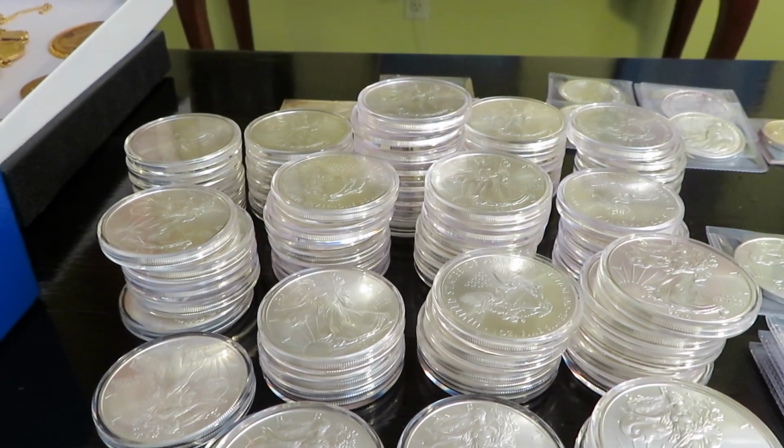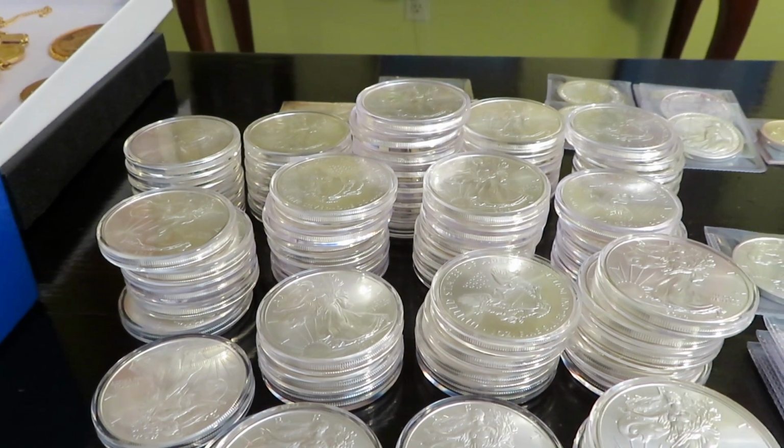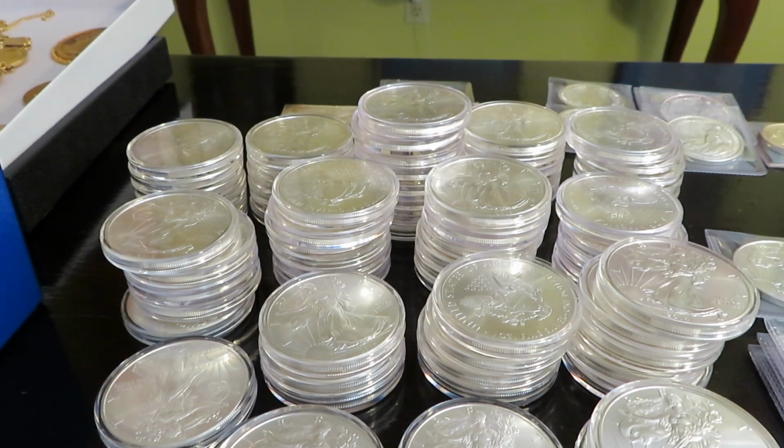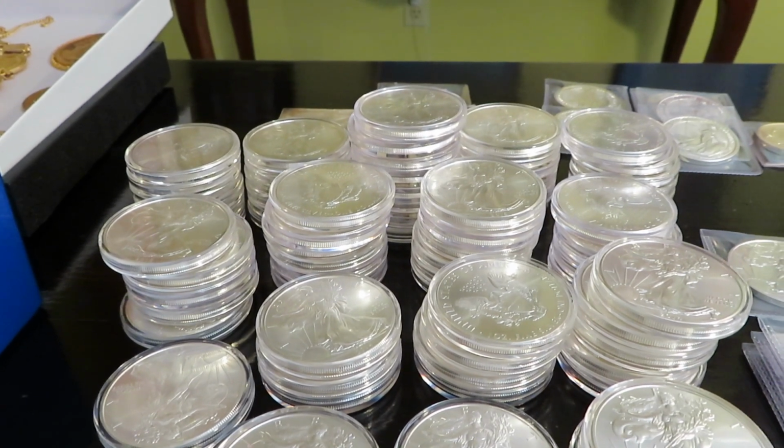So good luck with your silver stacking strategies and goals. And this concludes the presentation on bullion and silver stacking basics.